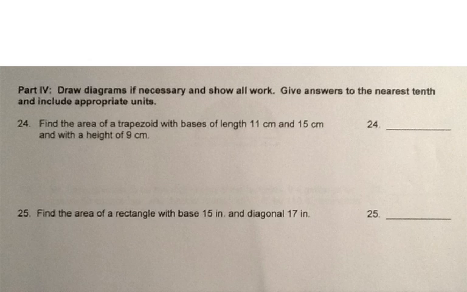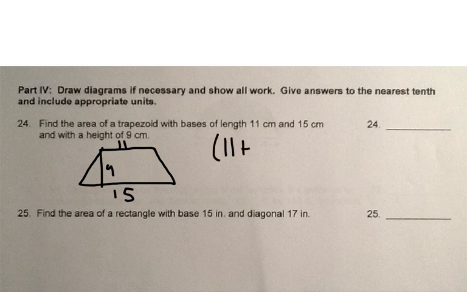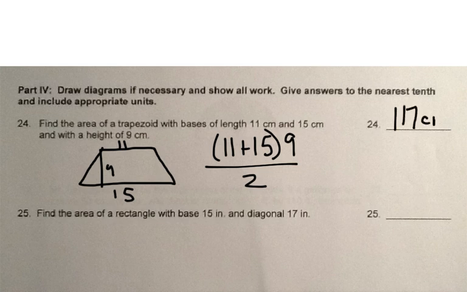Okay. Number 24. These say draw diagrams if necessary and show all of your work. Give answers to the nearest tenth and include appropriate units. So we're going to do for number 24 a trapezoid. The bases are 11 and 15 and the height is 9. So we're going to use the formula 11 plus 15, base 1 plus base 2, times the height, which is 9, divided by 2. And that gives us 117 centimeters squared.